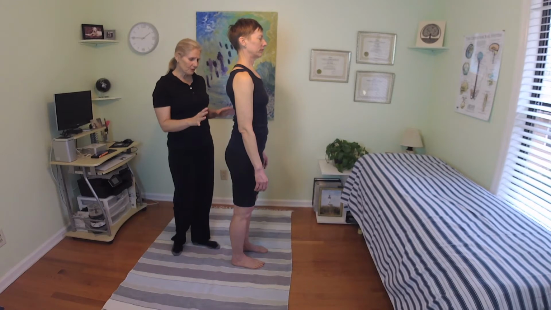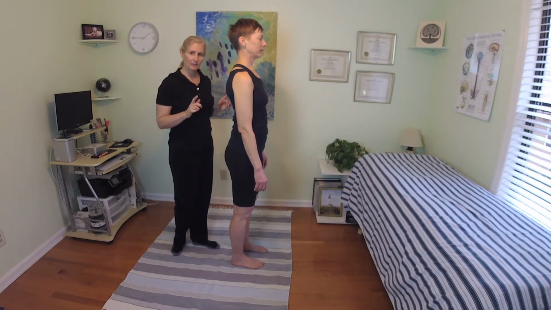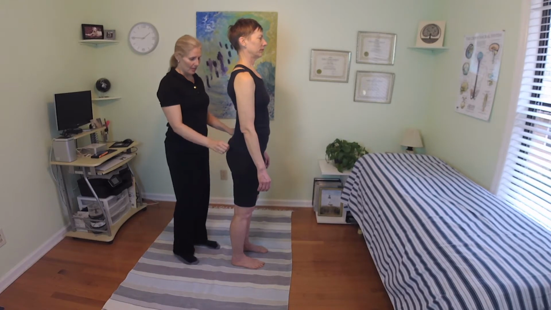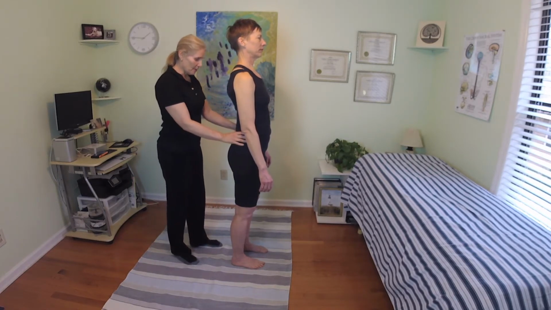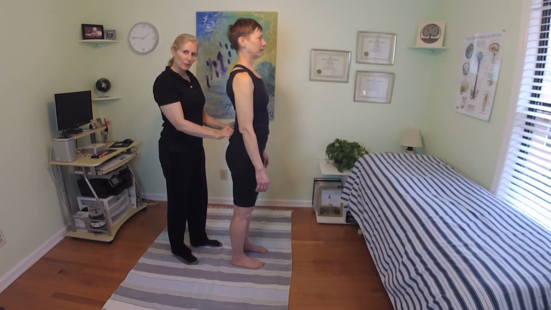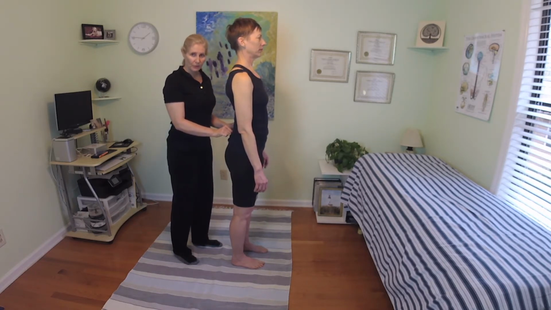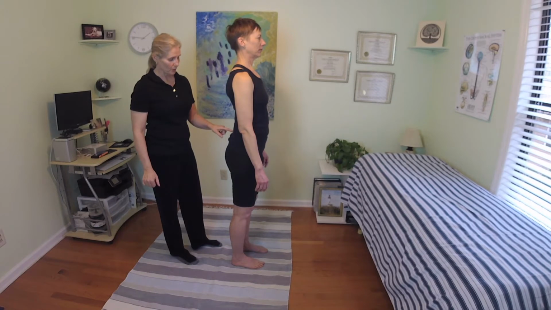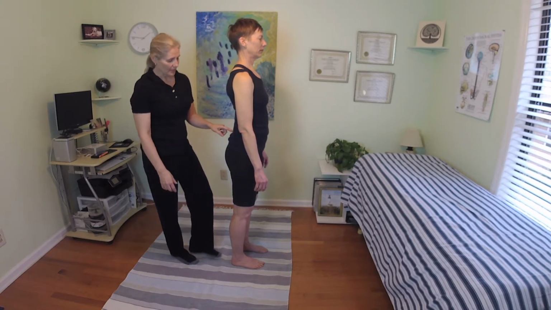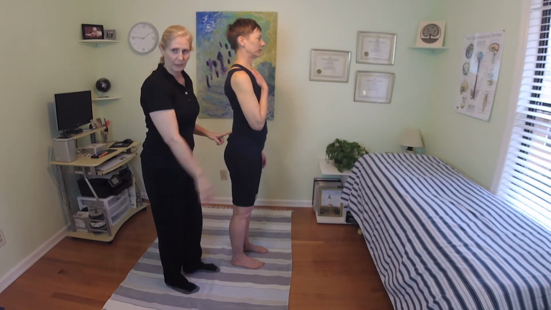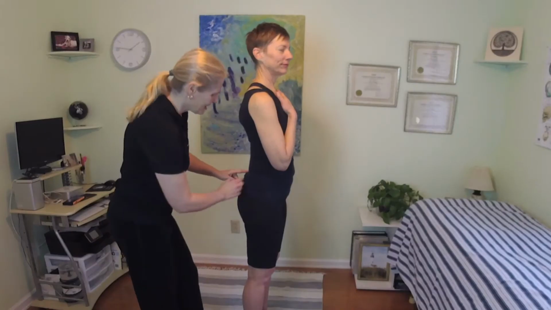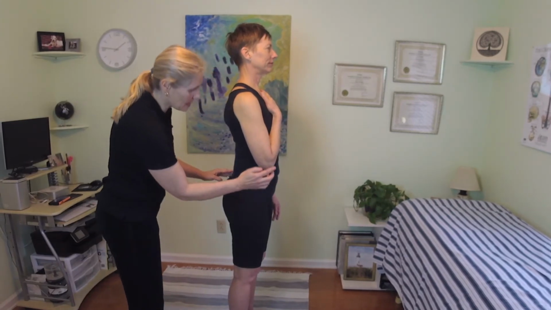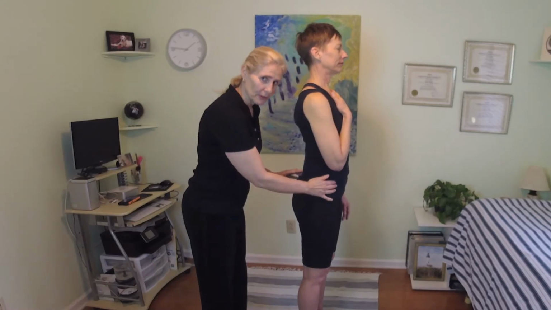We're going to look for the PSIS, the posterior superior iliac spine. The easiest way to do that is to stand behind the person and grab their hips right there, and you'll feel these little bony protuberances. That is your PSIS, your posterior superior iliac spine. Then take one finger and hold the side that you want to assess, and raise your elbow up. This is Shalane, my partner, by the way, my wonderful demo. Now we're going to find the ASIS, the anterior superior iliac spine.